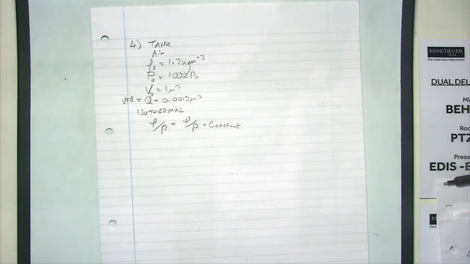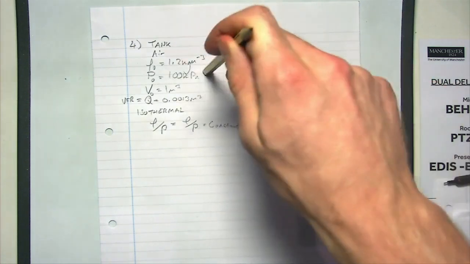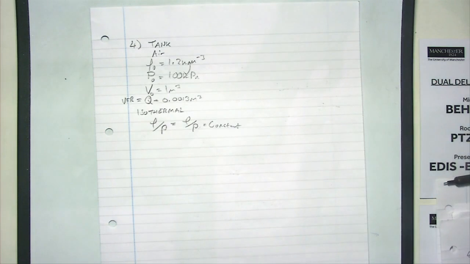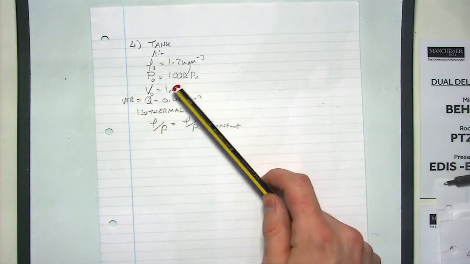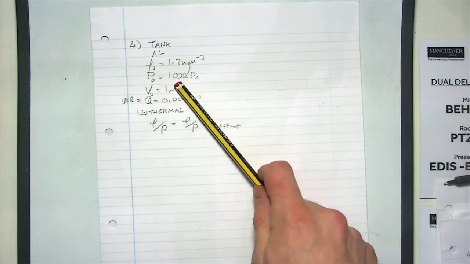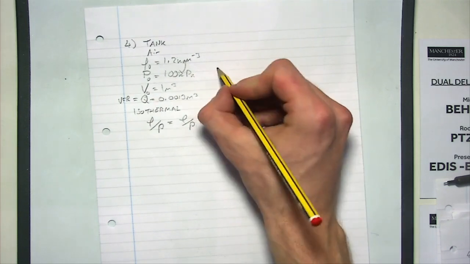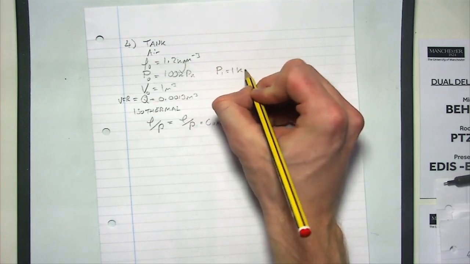And we're asked to derive an equation that shows how the pressure inside the tank, P, changes with time, t, and then use it to calculate the time needed to reduce the tank pressure to 1 kPa, right? So currently we're sitting at 100 kPa, and we want to know the time, given that this pump is just evacuating forever. How long will it take to go down to 1 kPa? So we can say that P1 equals 1 kPa.